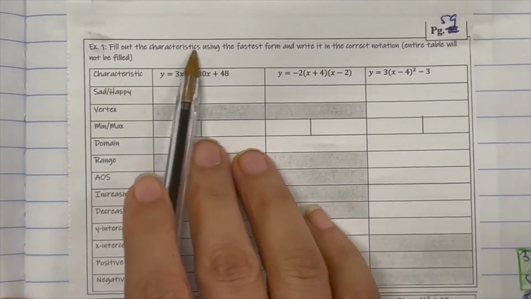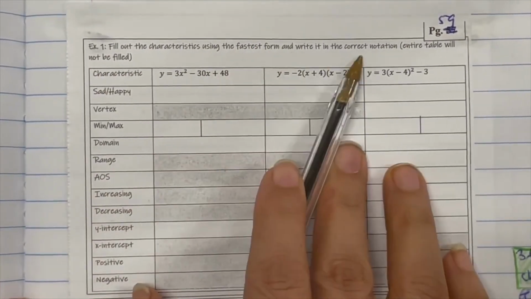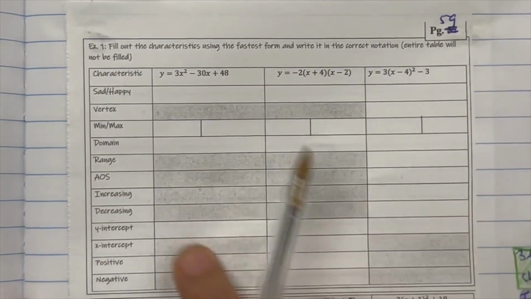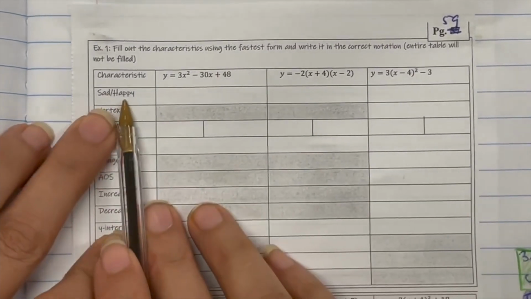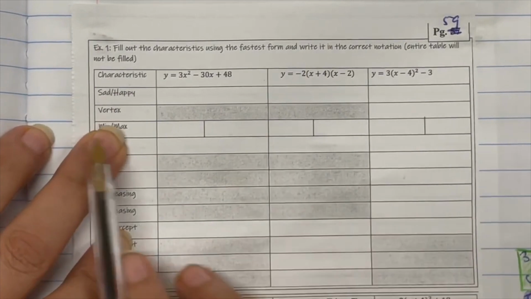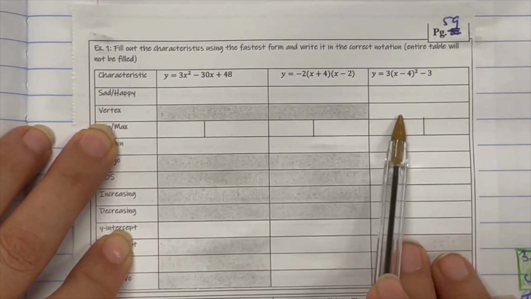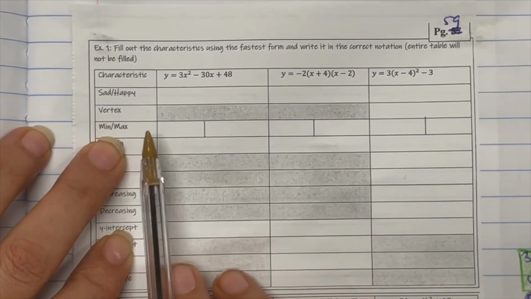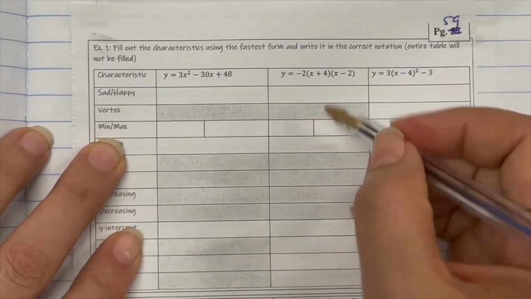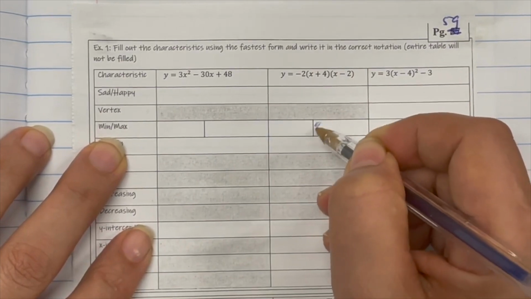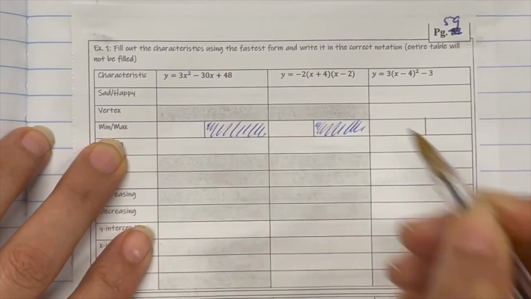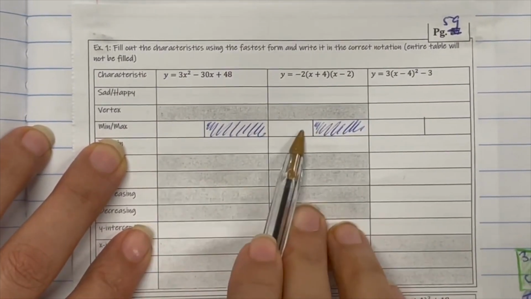So starting you off, fill out the characteristics using the fastest form and write down the correct notation. Entire table will not be filled. So the ones that have the blanks are not going to be filled. So you can do whether this one is sad and happy, whether this one is sad and happy, whether it's sad and happy. For vertex, the only one I need is this one. Min or max, and remember the only one that you can tell what the actual min or max is, is the vertex. So what I'm going to do is go ahead and color this, because you won't know the value for that. Color that side, but you are going to be able to tell me if it's a maximum or minimum.